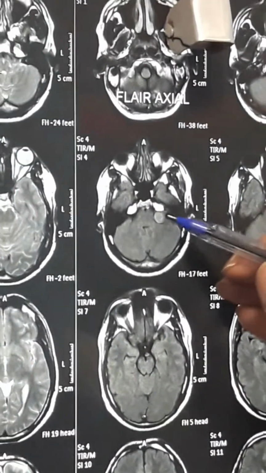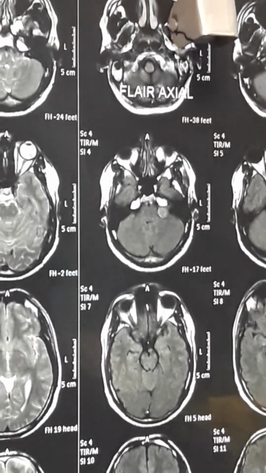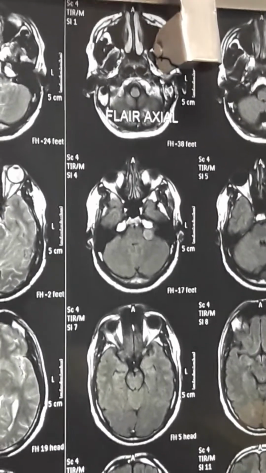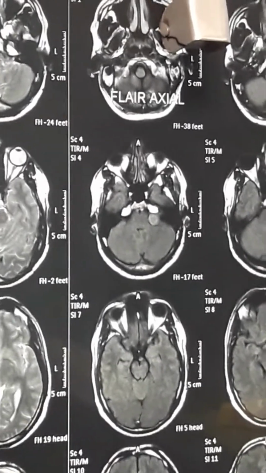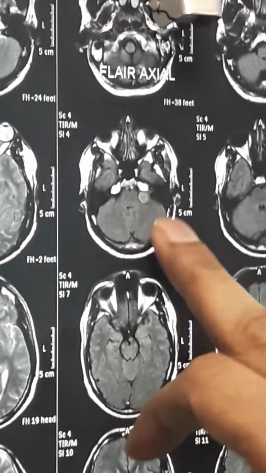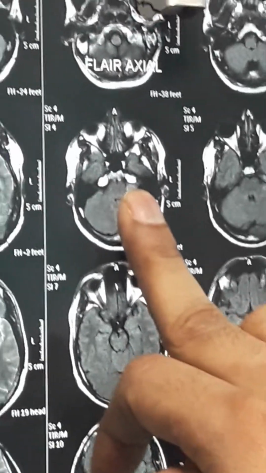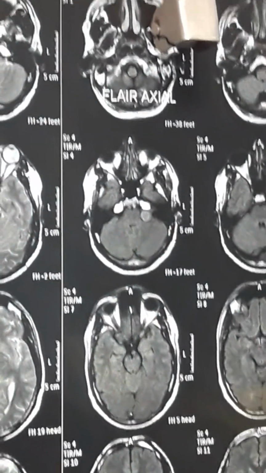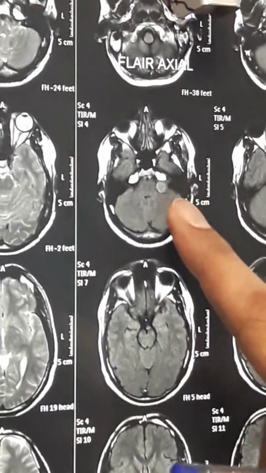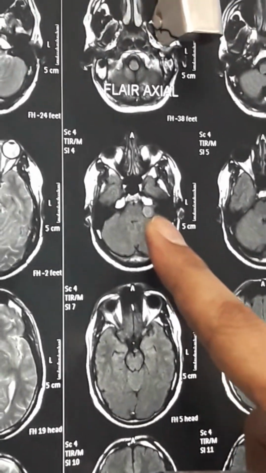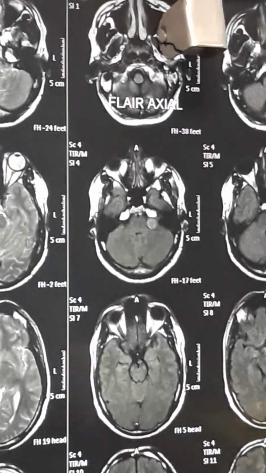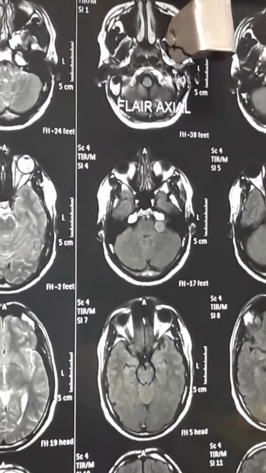Now here, in the translabyrinthine, once you go from anteriorly, the first thing you see is the intra-aortic meatus. In the intra-aortic meatus, as far as the nerves are concerned, the first nerve you see is the facial nerve, immediately anterior to Bill's bar. So the first critical structure you identify in the translab approach is the facial nerve. That gives you the best opportunity to preserve the facial nerve.